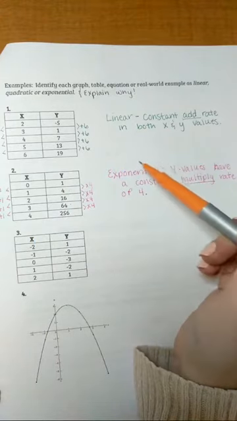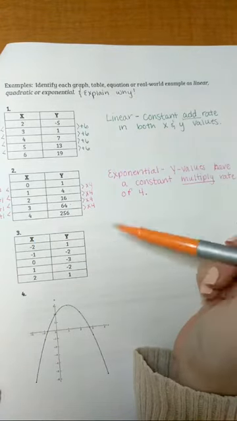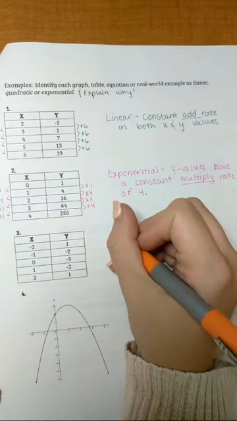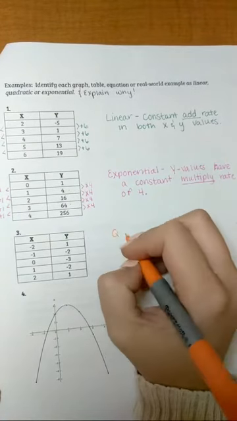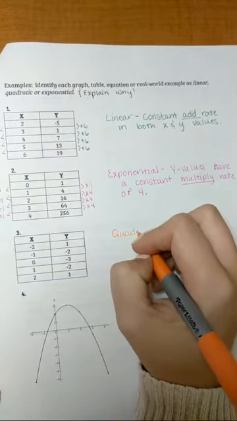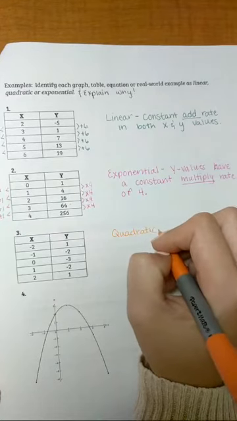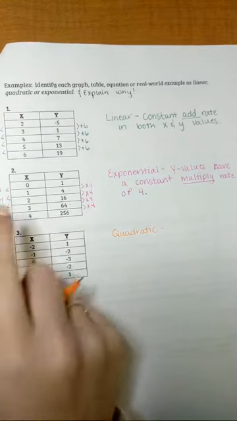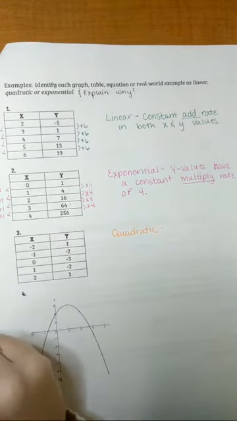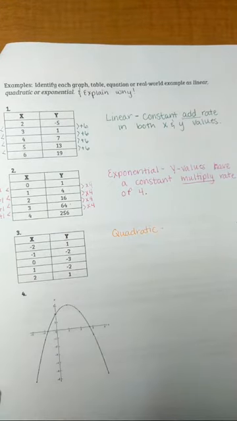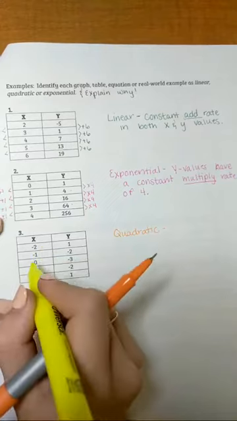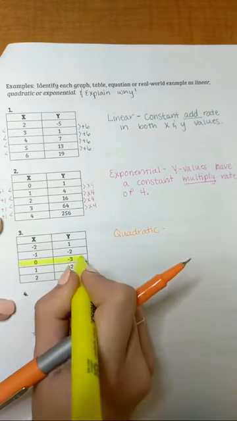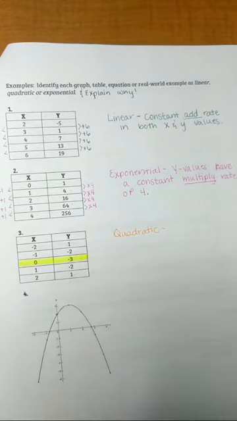So we've already talked about linear and we've already talked about exponential, which automatically, just to give you an example of all of them, this one is going to be quadratic. So quadratic is what we were talking about in this one, where you have to have a point and then your y values mirror around that point. So in this case, it is the middle point, but be careful again on your homework, because that won't always be the middle point.